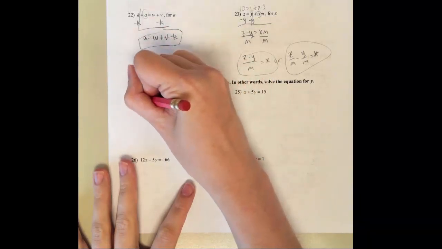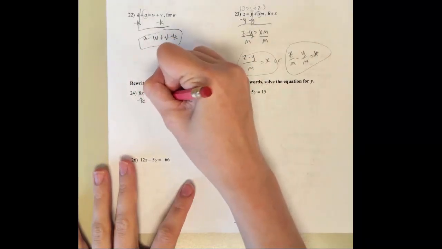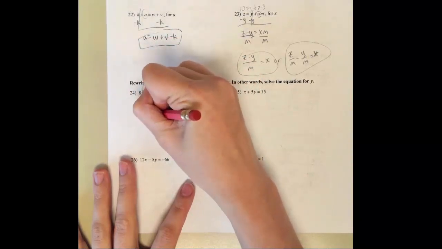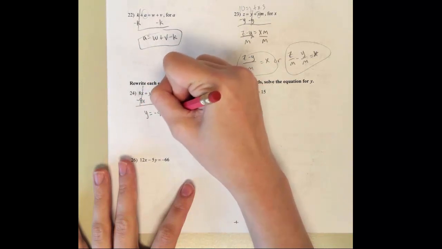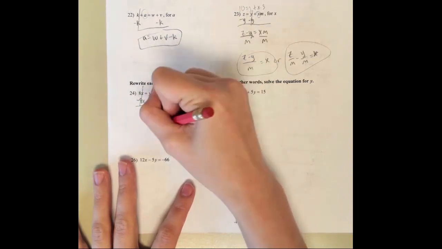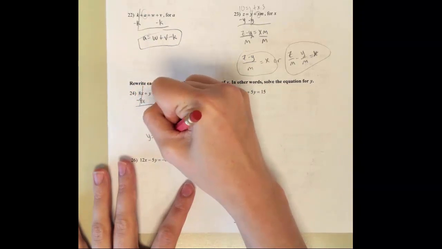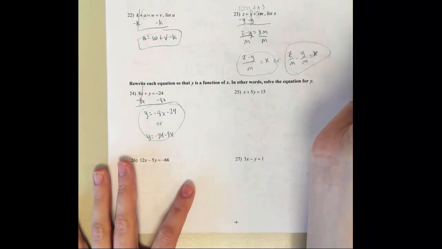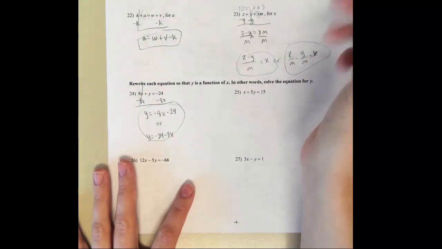So I do that by subtracting the 8x. It doesn't actually subtract, and it definitely isn't a division thing. We're subtracting 8x, so these just go next to each other. Negative 8x minus 24, or negative 24 minus 8x. Whichever of those two that you want to write it as. There's no division happening, we just had to subtract it over.